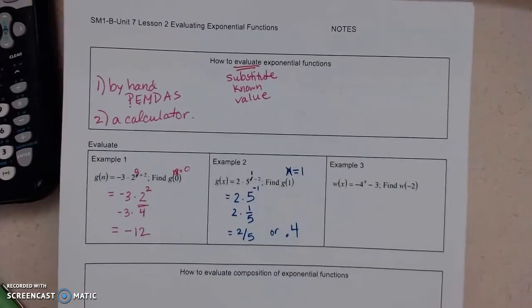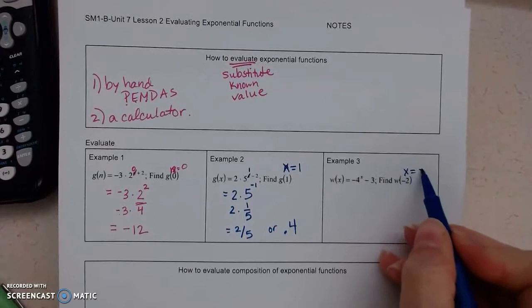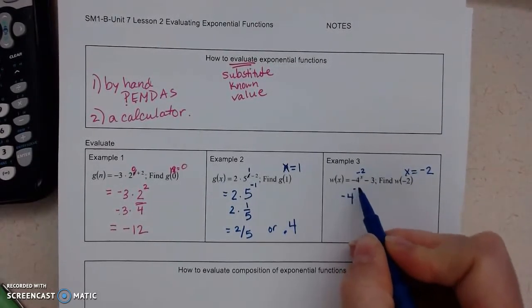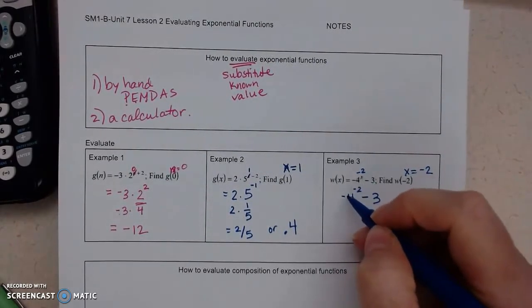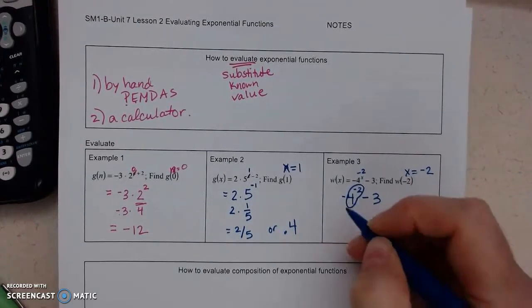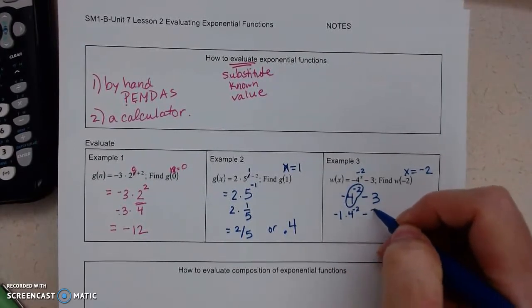All right, the last one, w, so that means that x equals negative 2. So negative 4 to the negative 2. Now, this one, if you're doing this by hand, please be careful. The negative is not in a parenthesis, so you need to do just the 4. This is like a negative 1 times 4 to the negative 2.